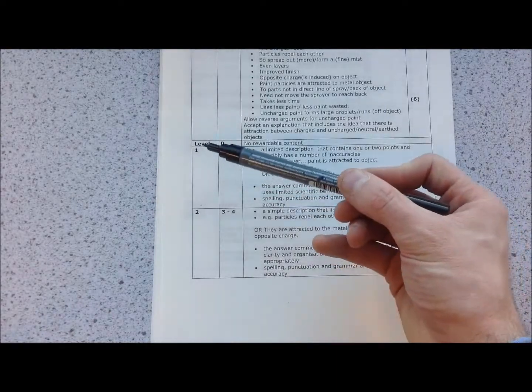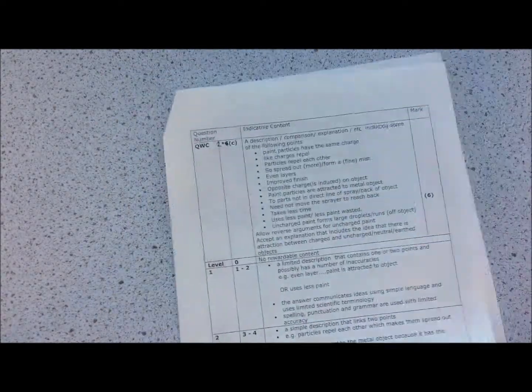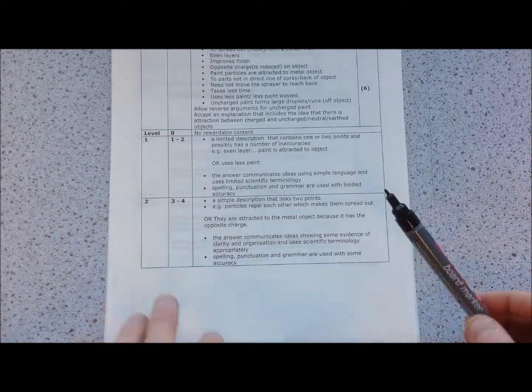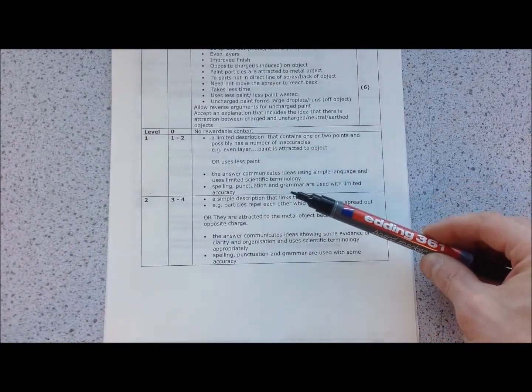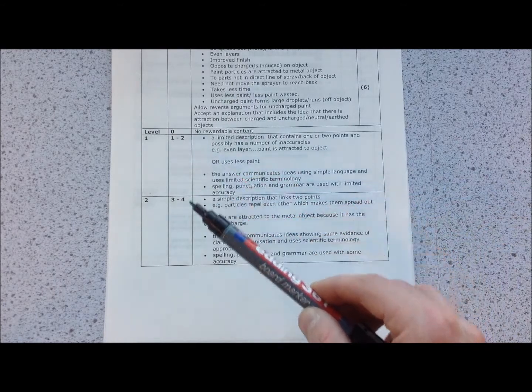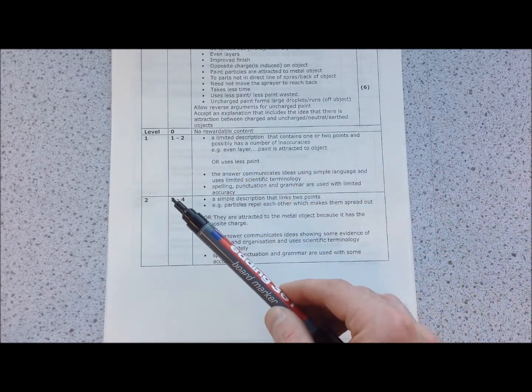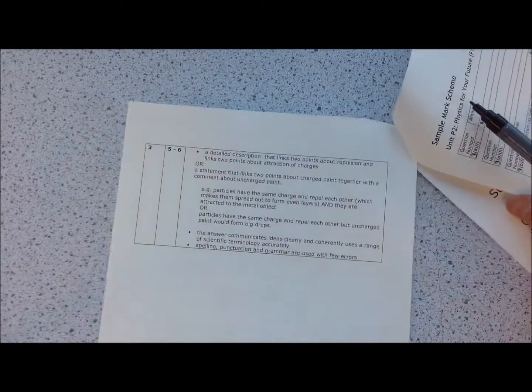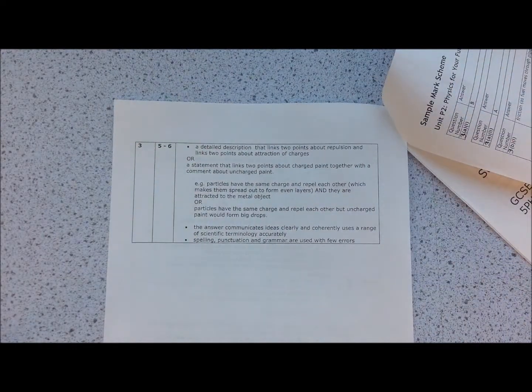It tells you you either get put in a level 1 answer, a level 2 answer, or a level 3 answer. If you want to pause it and have a read through what gets you to level 1, which is only 1 or 2 marks, or level 2, which is 3 or 4 marks, or level 3, which is 5 or 6 marks, then you can have a read of those statements. I'll leave that to you.